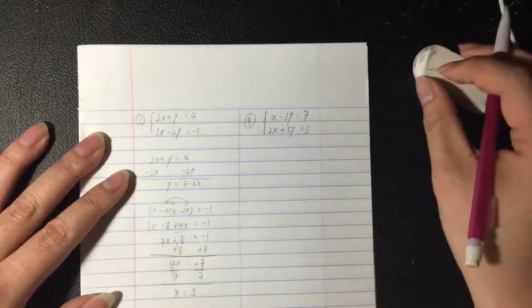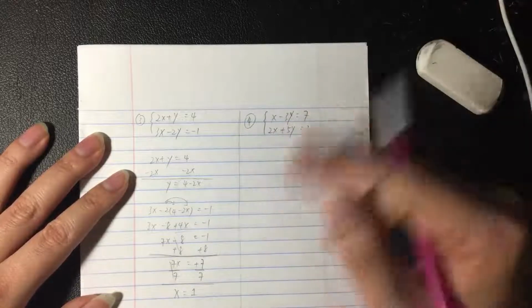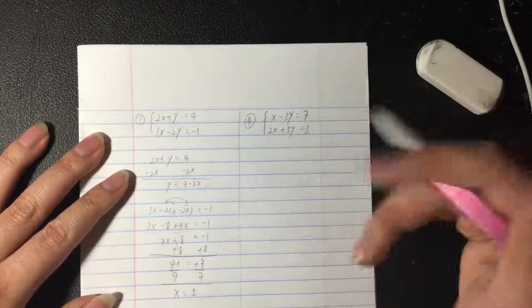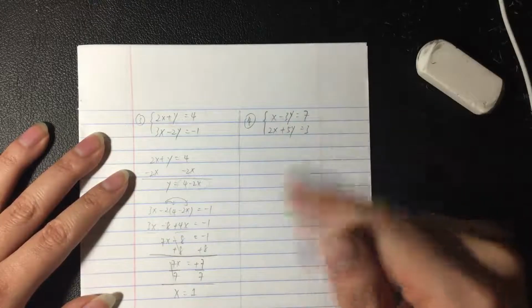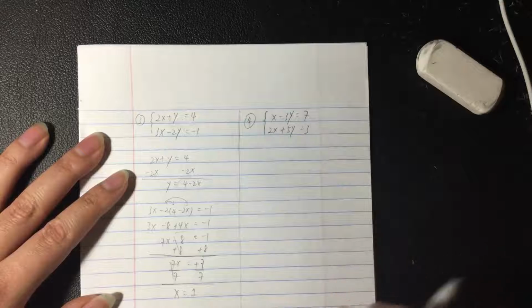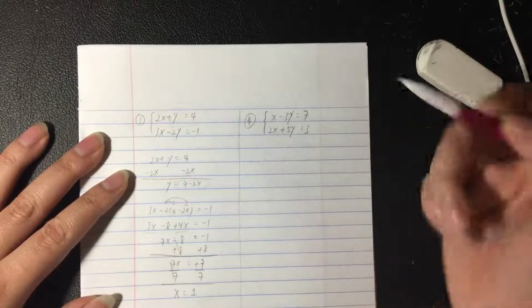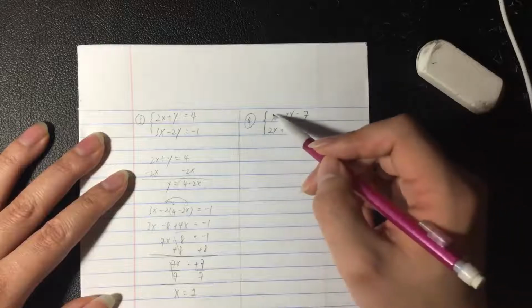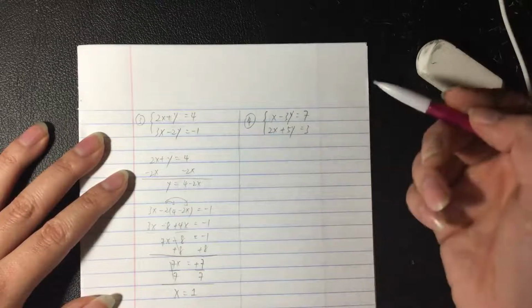When we are solving a system of equations, you can choose either equation, solve for either x or y, whichever you think is easier for you. If you observe the equations, in the first equation we see letter x by itself.